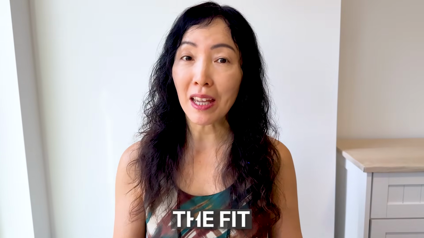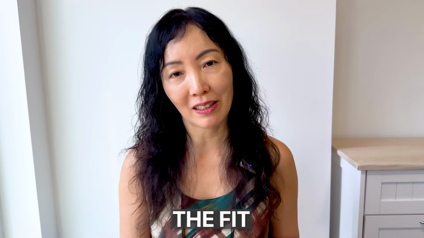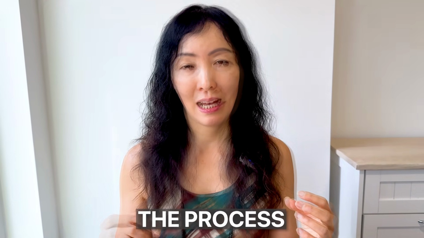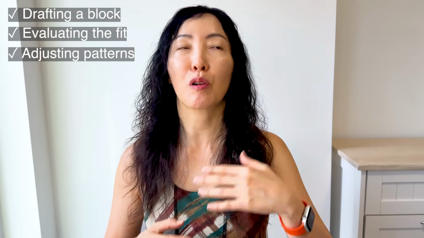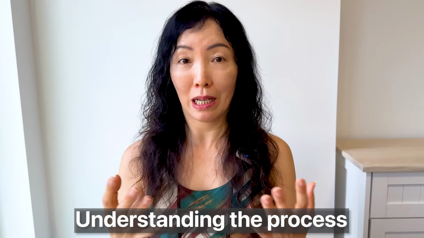It's not only about design things. The fit is not determined by one factor. What you need to do is understand the process: how to draft a block, how to evaluate the fit, and how to adjust patterns. Drafting pattern is not the only thing. Formulas don't really matter most of the time. This is the mindset you should have when working with block patterns. So don't focus only on getting the block, focus on understanding how it works.